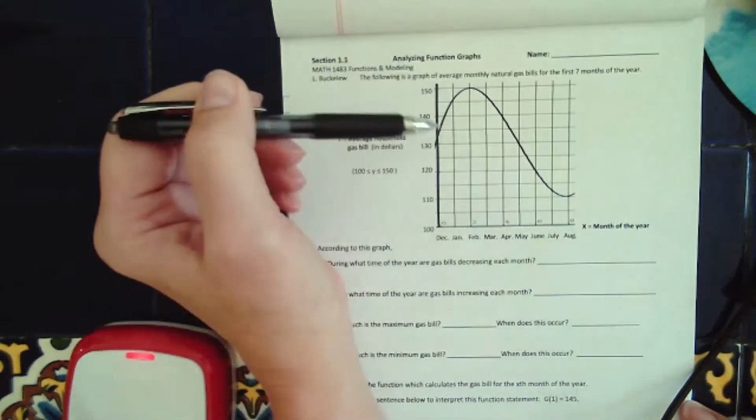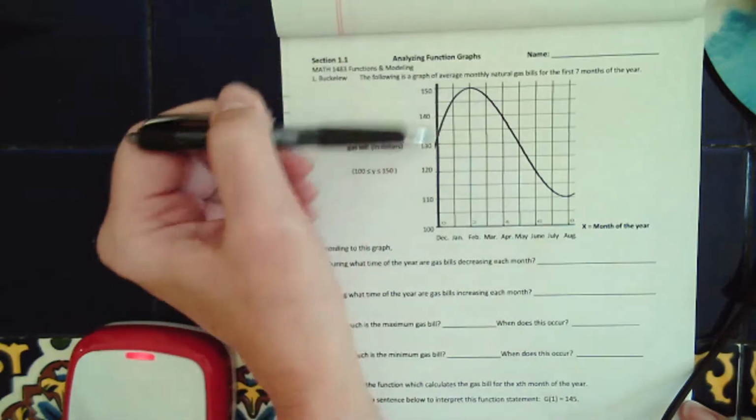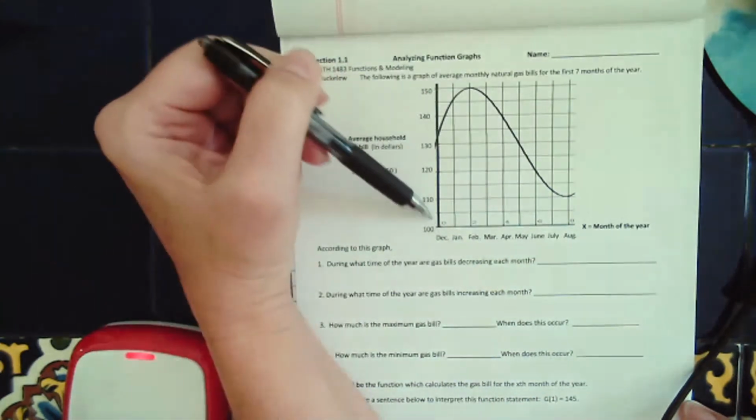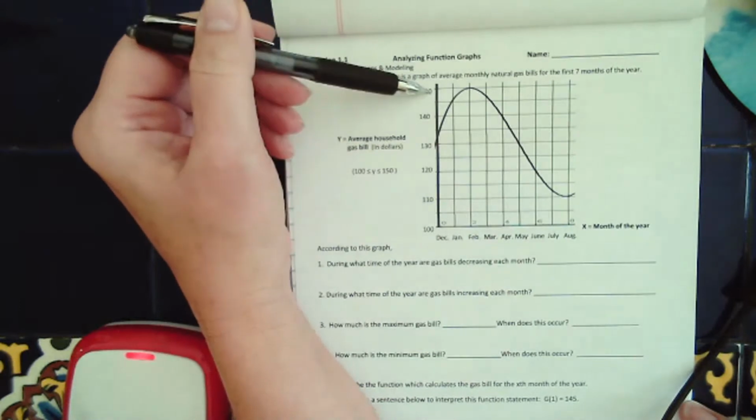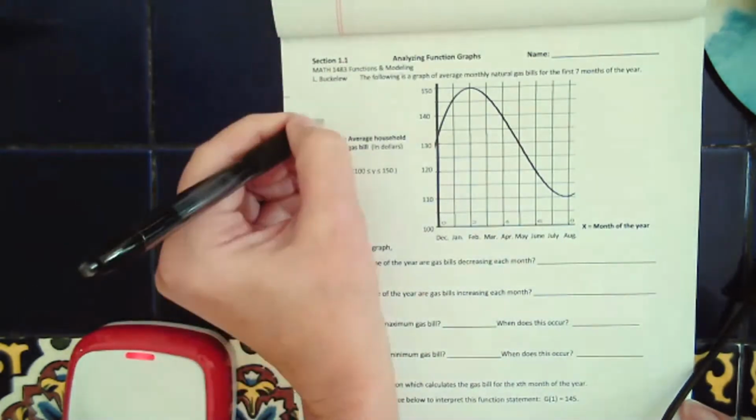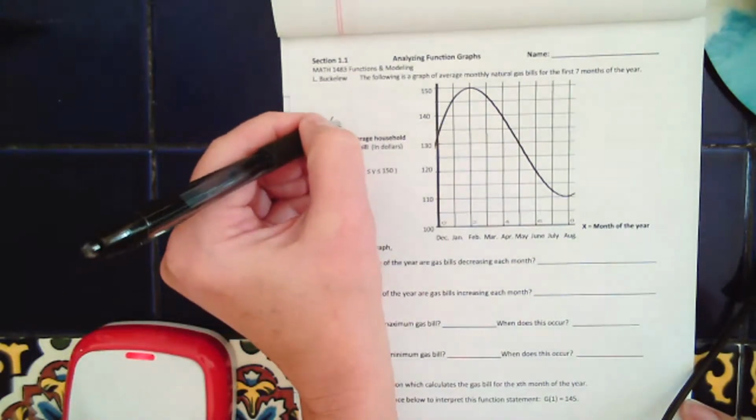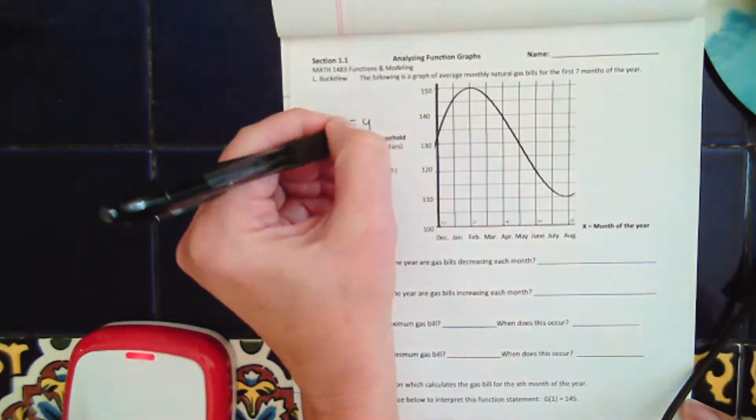And so they've gone through and probably taken a bunch of averages over the years and then just kind of connected them with the smooth curve. So X is what month of the year you're in after December. And then Y is the amount of the gas bill in dollars. You could also, I noticed down here in this problem somewhere later on, they also call this function g of x instead of just y.